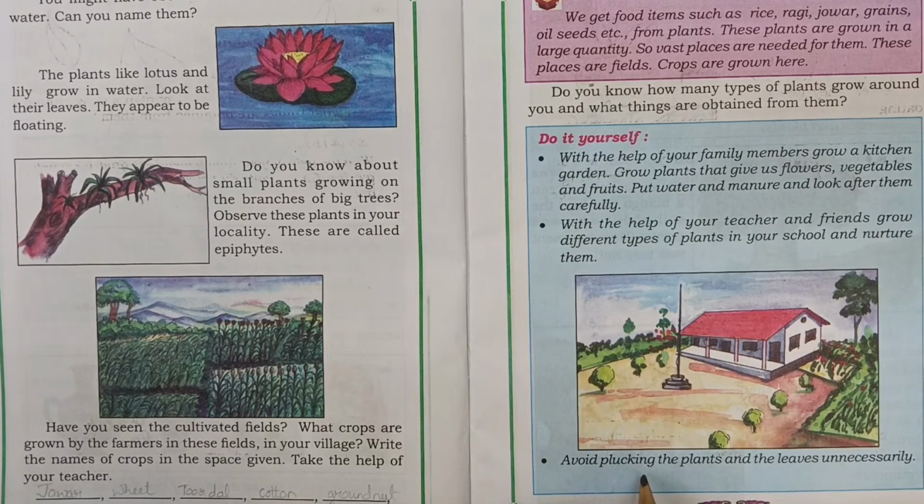Third point, avoid plucking the plants and the leaves unnecessarily. So, avoid plucking the leaves of the plants unnecessarily. If you pluck the leaves, the plant will get damaged, children. So, you should not pluck the leaves or plants.